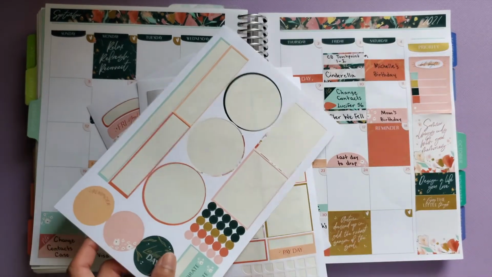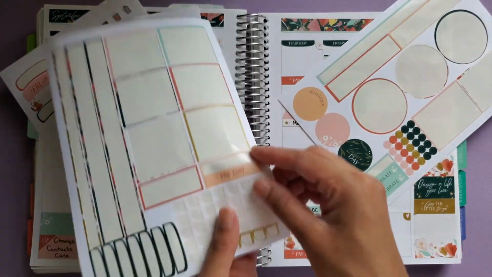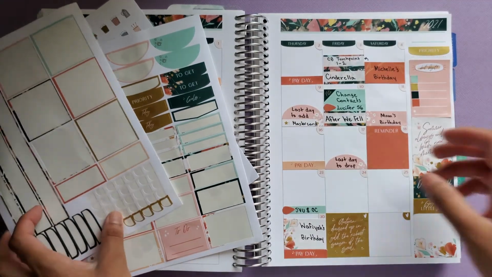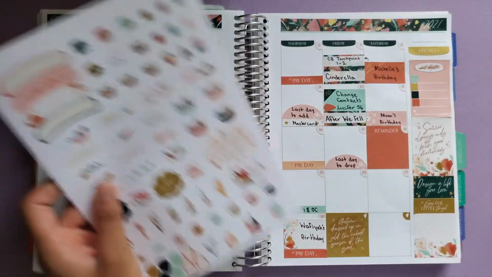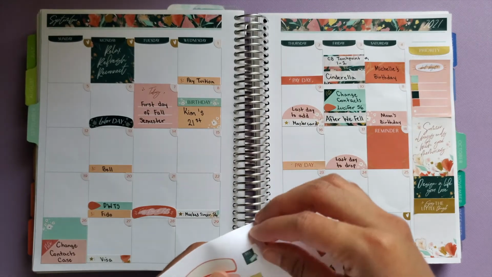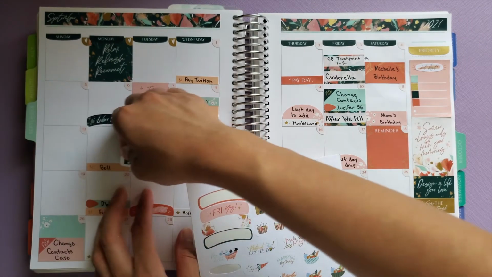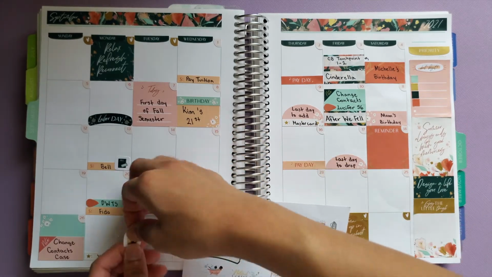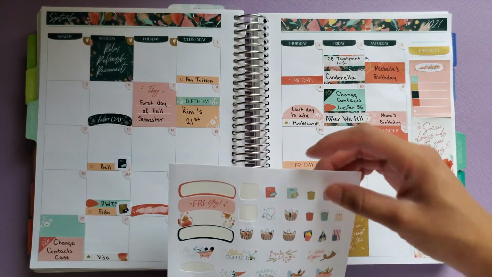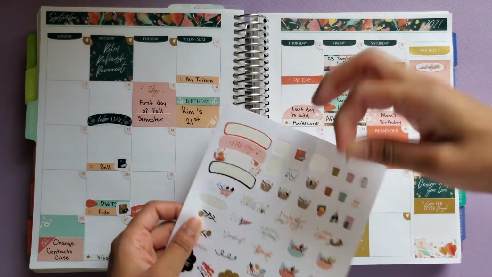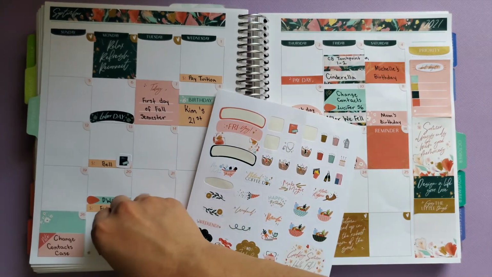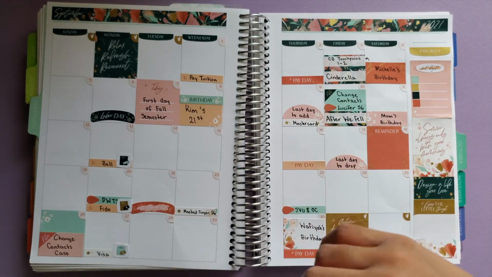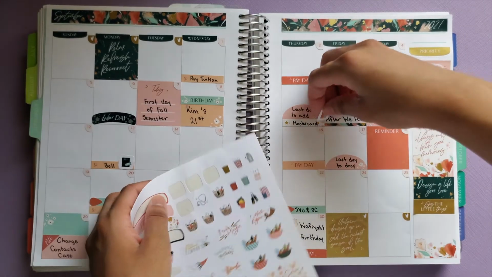I don't really have much else, so I'm gonna move this sticker over here. And I have these icons that I can put for my bills. So I'm gonna put a dark green here, a gold one here, this green one here, and then the pink one over here.